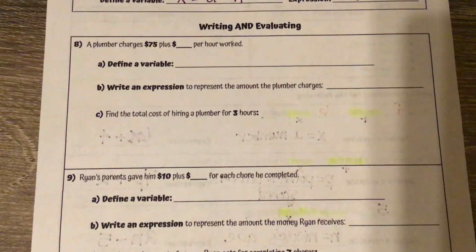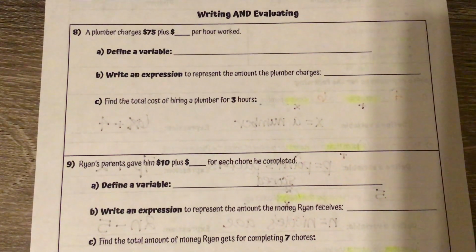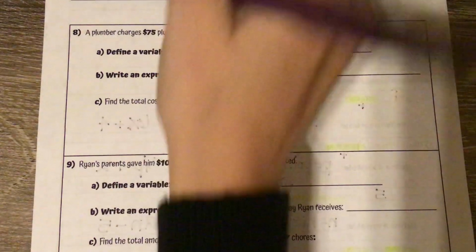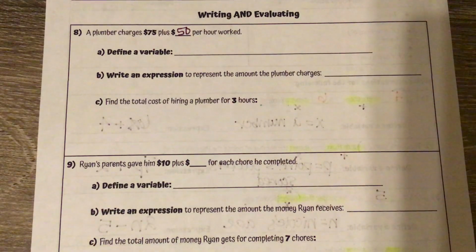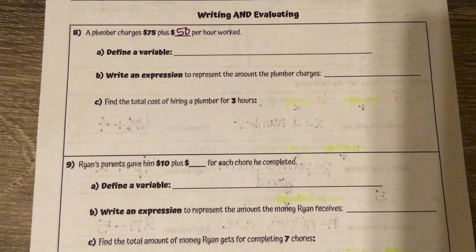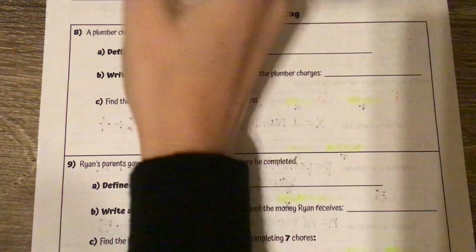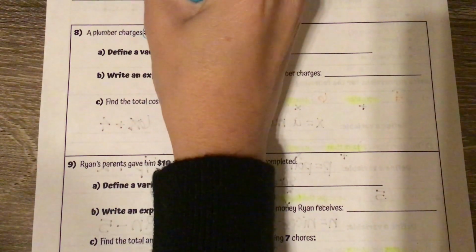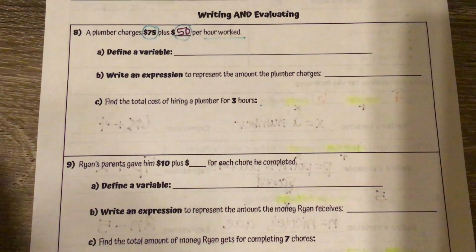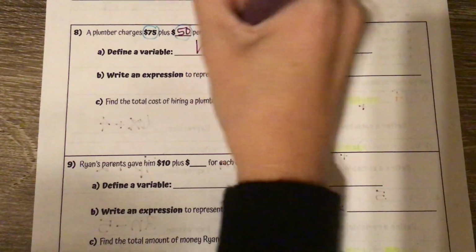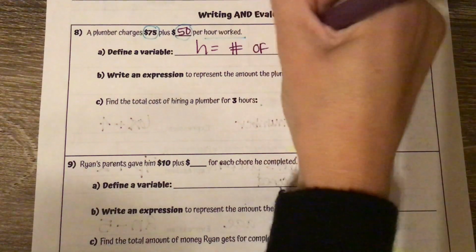And then last part is writing and evaluating. So we are going to write a 2-step expression and then evaluate for some unknown value. So a plumber charges $75 plus $50 per hour worked. Defining a variable, identifying our key information. So I'm going to circle my numbers, 75, 50, and underline our unknown. We don't know the number of hours worked. So H equals number of hours.